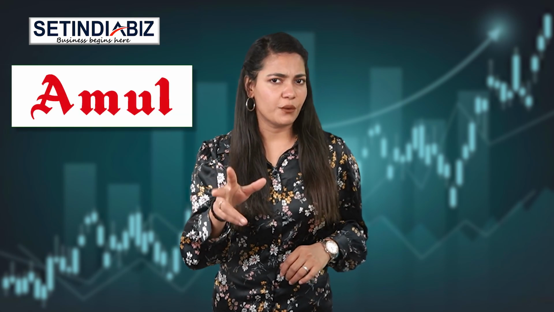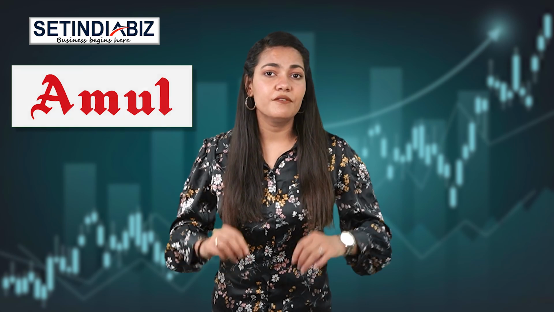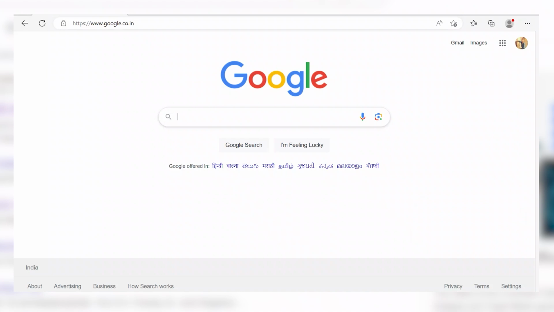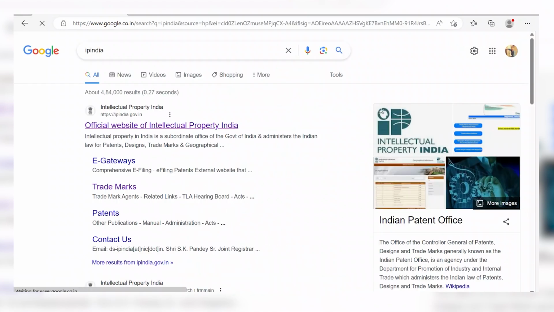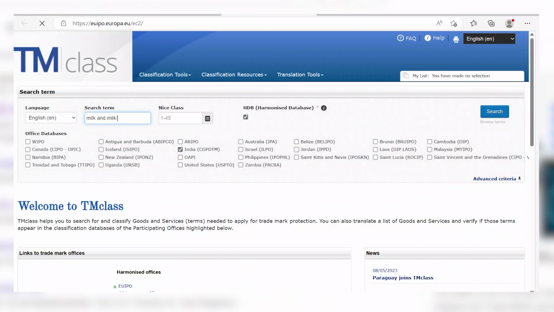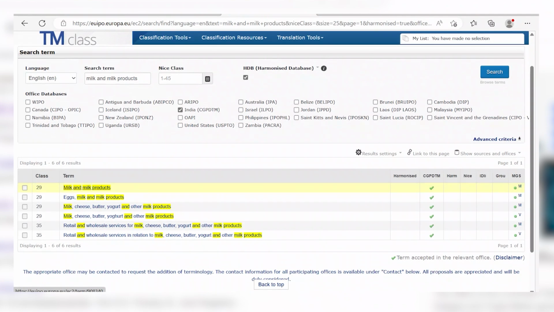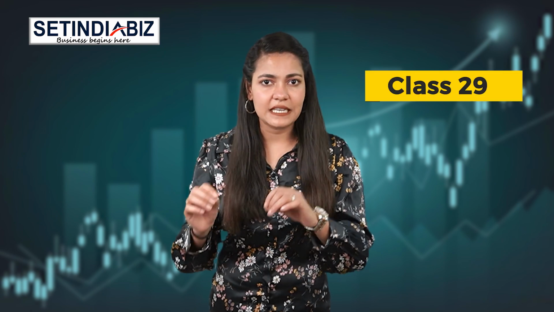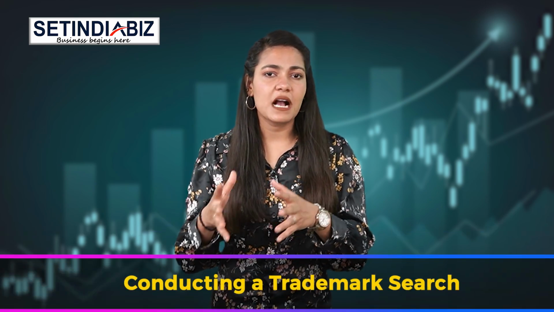Suppose you want to register the brand name Amul as your trademark, and you know this brand name will help identify the milk and dairy products sold by your business. So, what you will have to do is go to the NICE classification resource and search for milk and dairy products. You will find that it falls in class 29. Now, you know that your trademark application will have to be filed in class 29 only. If you have understood this, let's move to the next step, which is conducting a trademark search.